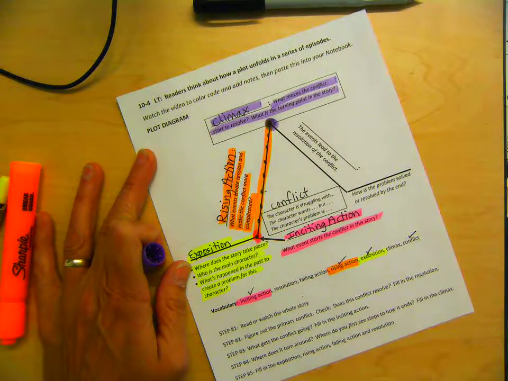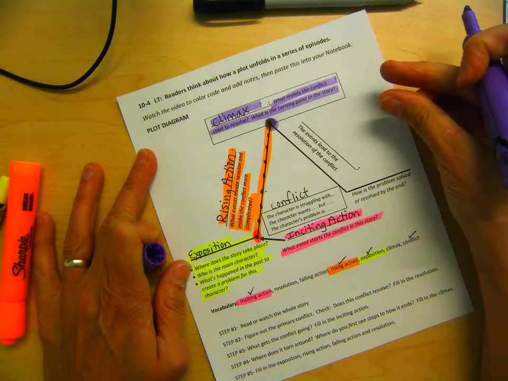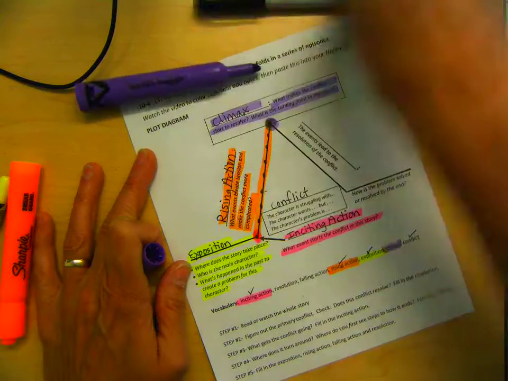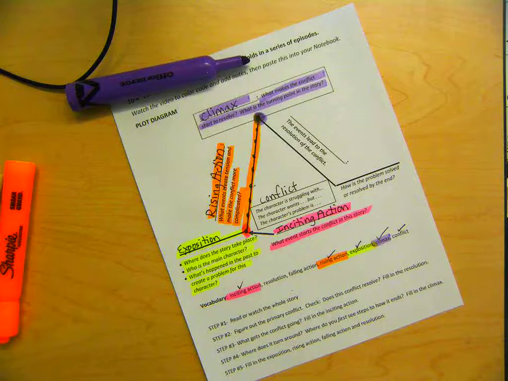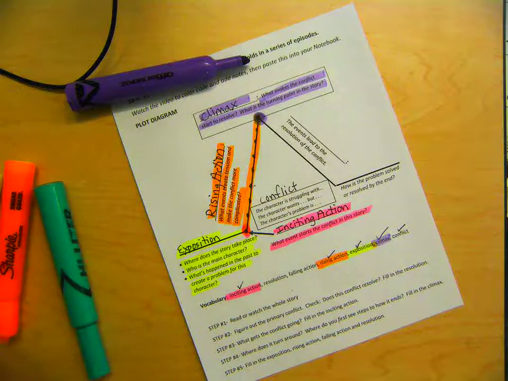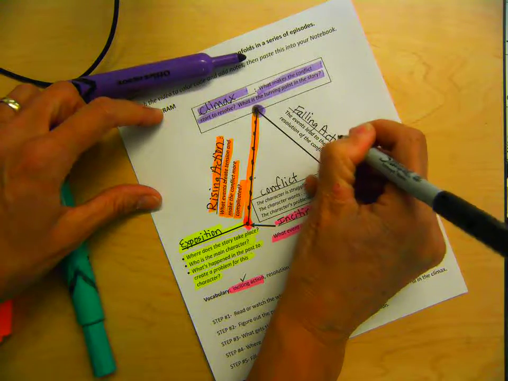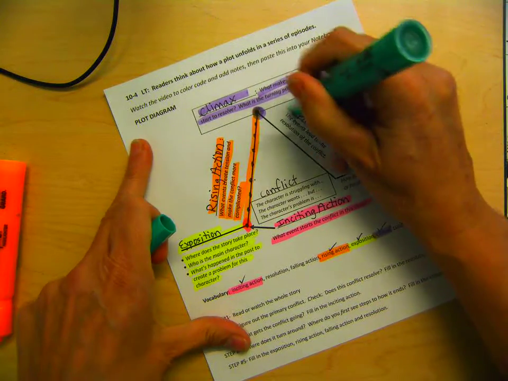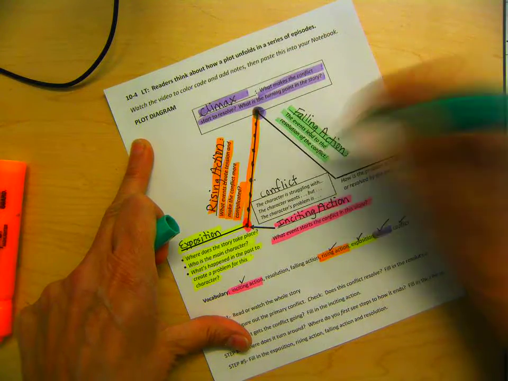Something happens. The climax is usually a very short part of the story. It might be a sentence or two or a paragraph. It's a very precise point where something big happens to turn the conflict around. All right, after that, things start to fall into place. And that's why we call this the falling action. Things are headed towards a resolution. The conflict is going to get better. The events that need to take place to make the resolution occur do.